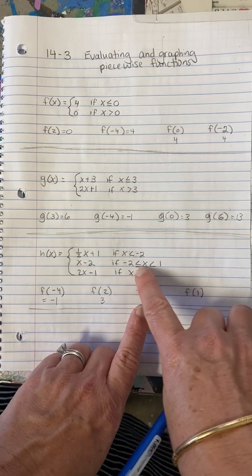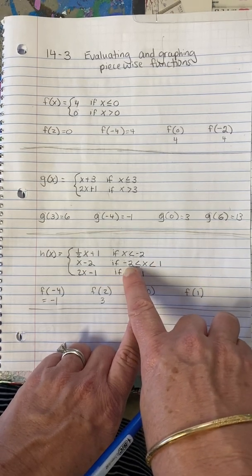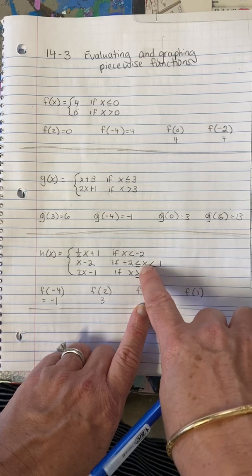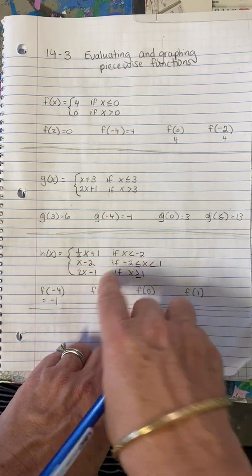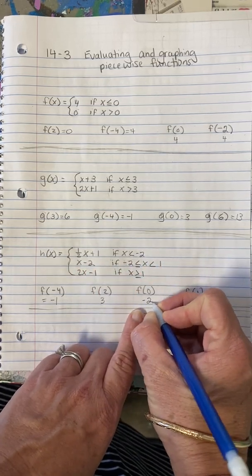0. 0 is this midsection right here. 0 is between negative 2 and 1. So I'm going to plug it into here. 0 minus 2 is negative 2.